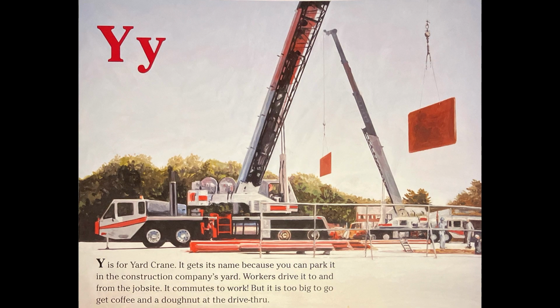Y. Y is for yard crane. It gets its name because you can park it in the construction company's yard. Workers drive it to and from the job site. It commutes to work, but it is too big to go get coffee and a donut at the drive-thru.